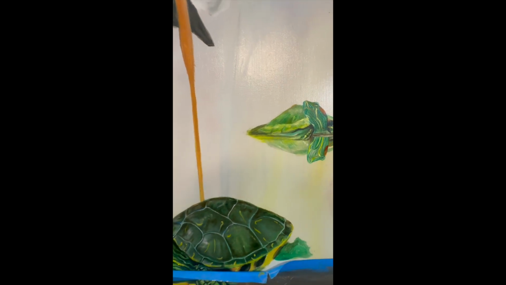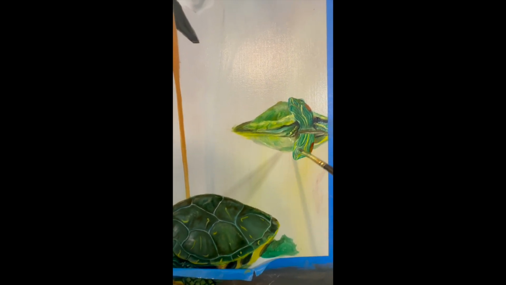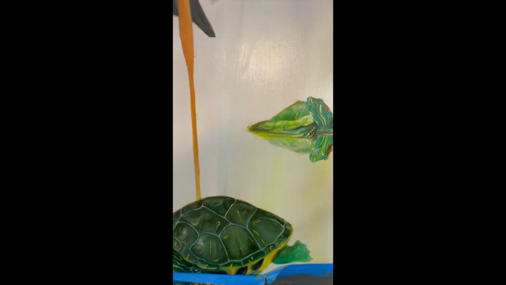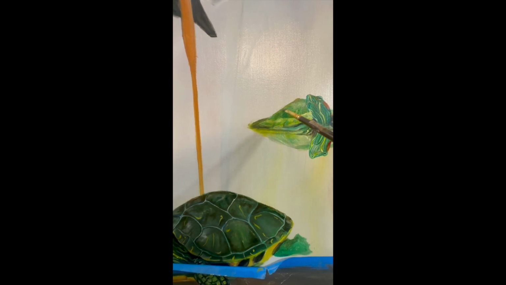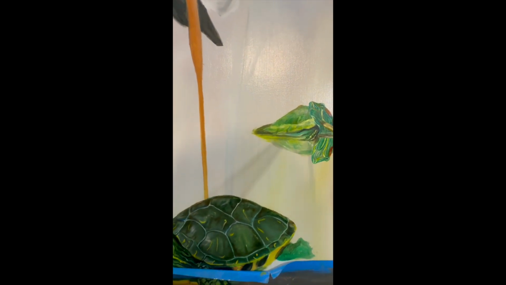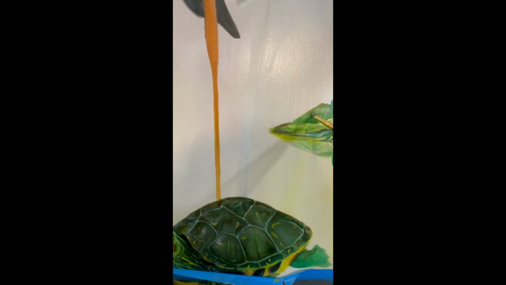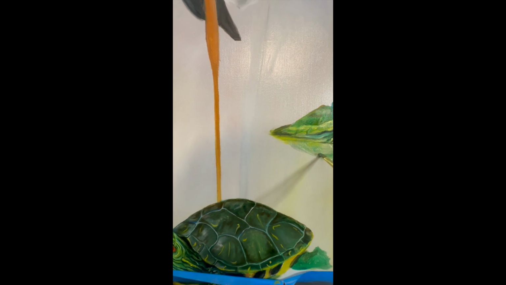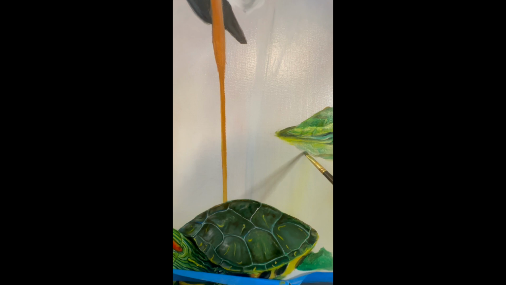I'm not using a lot of pressure on this brush at all. Not at all. And what I'm doing also, if I make a mark up here, I'm going to have the mark at the bottom, to help me lay out what I'm actually doing. So it'll be like the reflection.